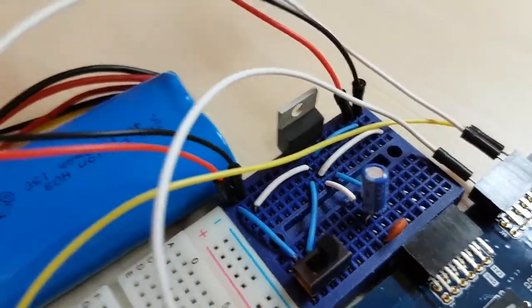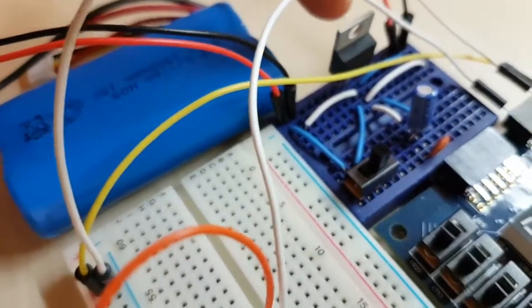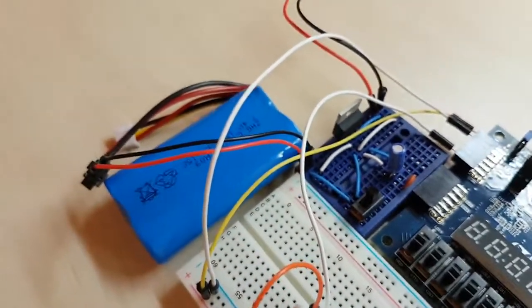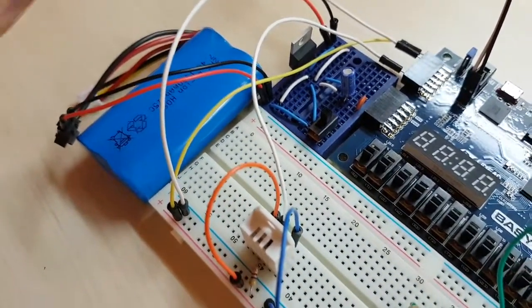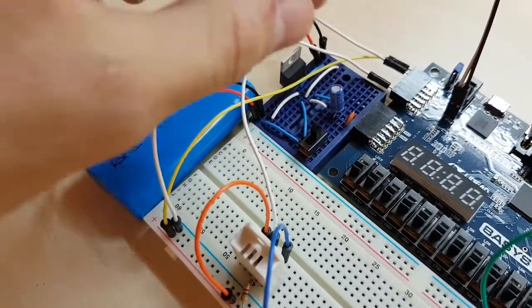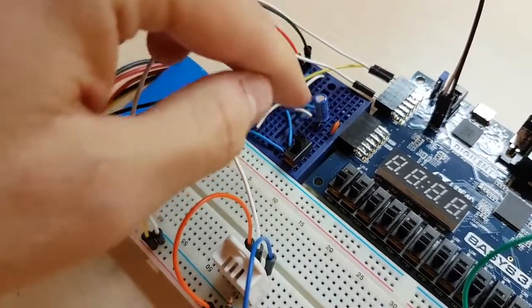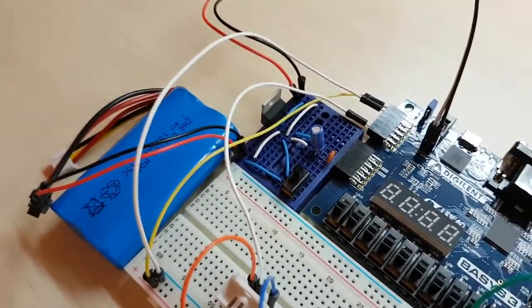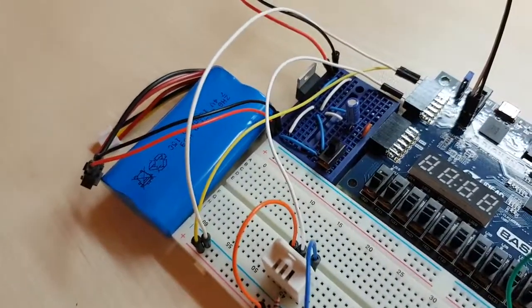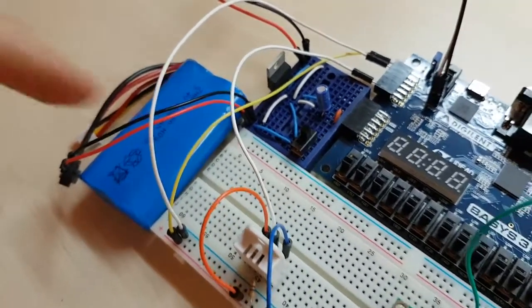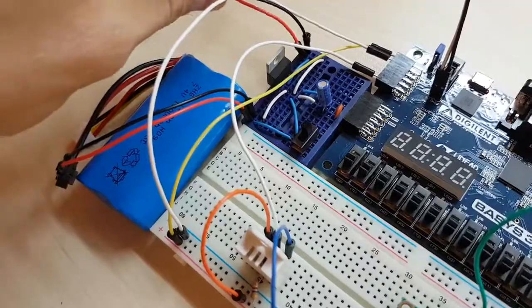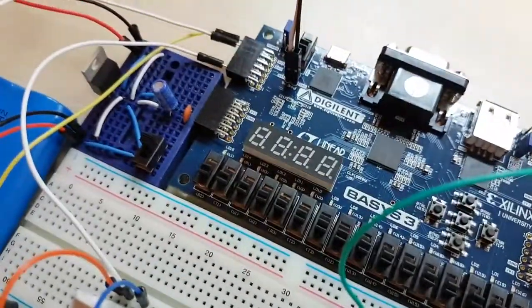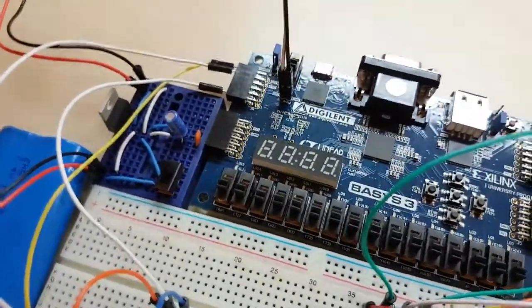It's connected to the battery from the input, and parallel connected to capacitors to compensate for the voltage fluctuations. The battery input is connected to a switch, and the whole circuit is connected to the output, which is connected to the Basys 3.